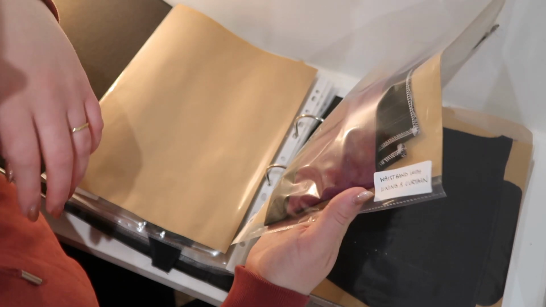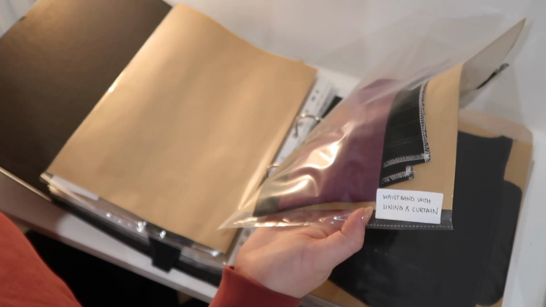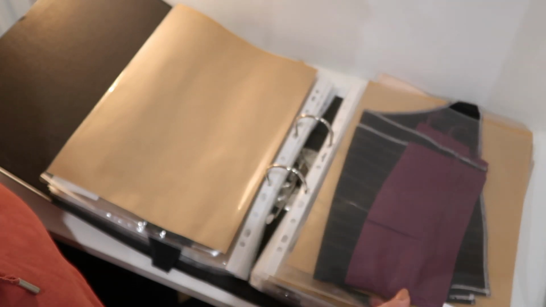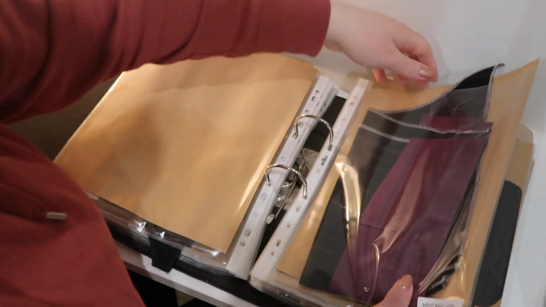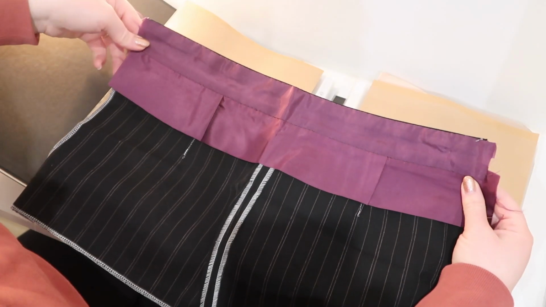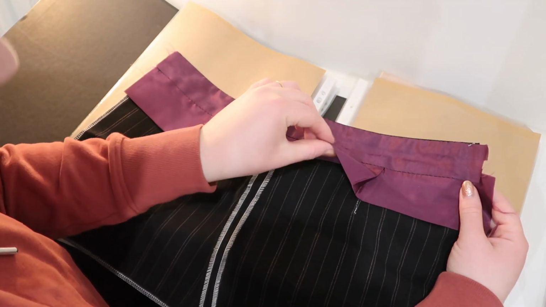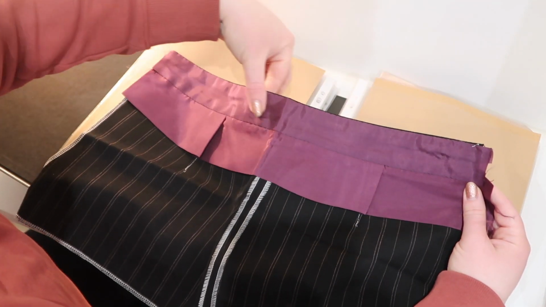And the last one is the waistband with lining and curtain. So this is the last sample in the technical file. And here you can see it's really nicely made. I did this at uni. This is the curtain, and this is the lining on the waistband.